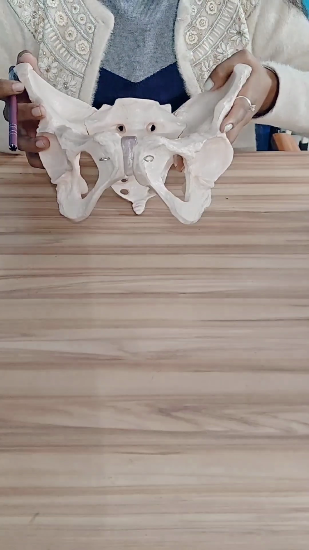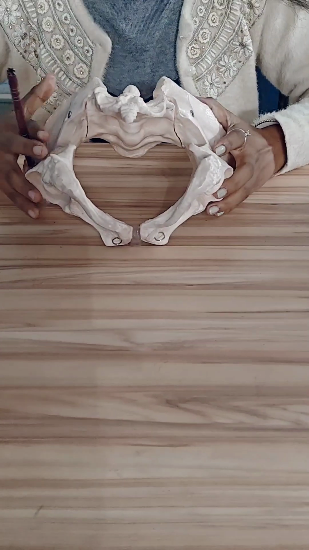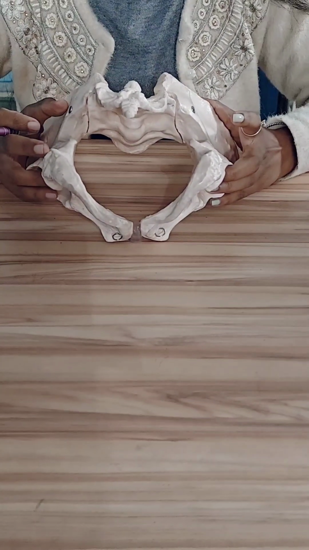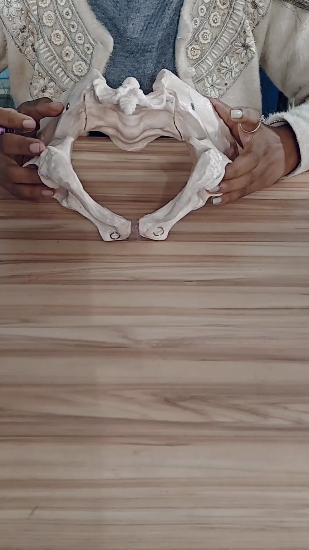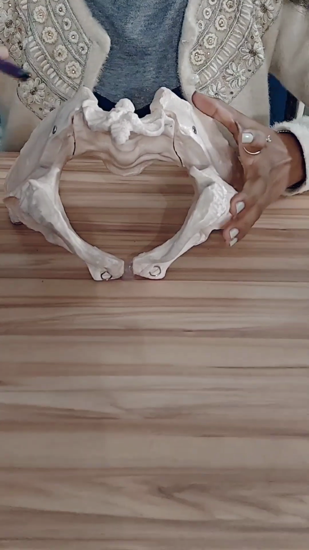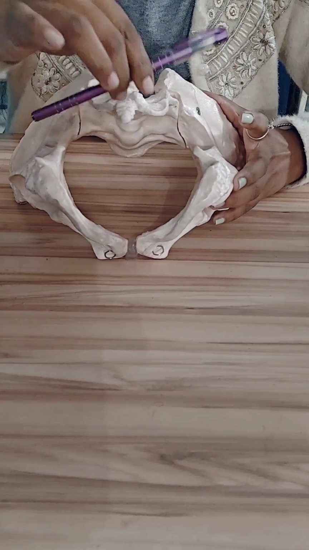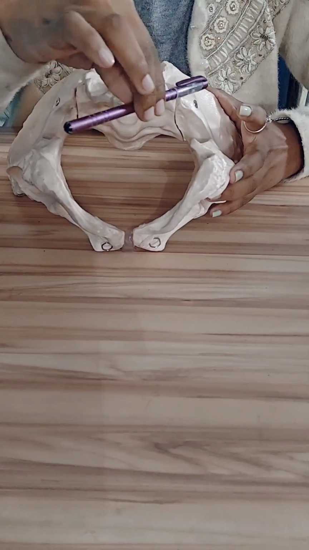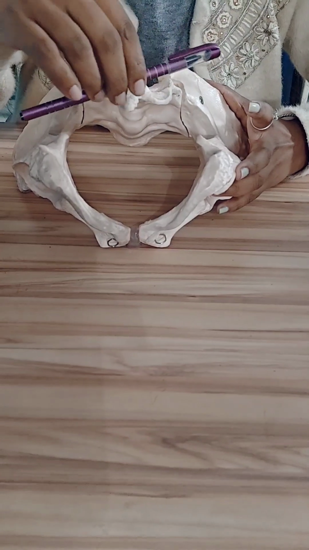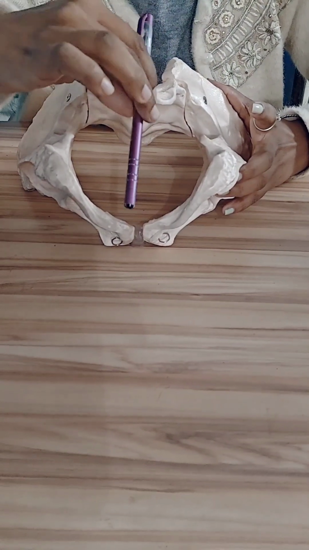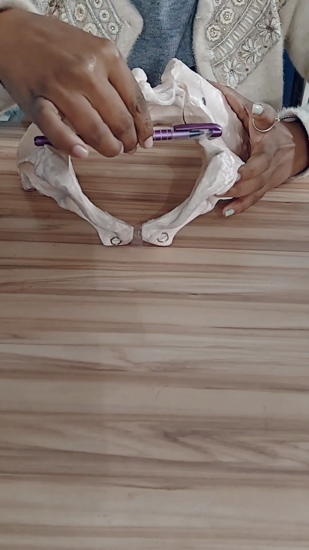Okay, now we will see the diameters of the outlet. The diameter of the outlet consists of two conjugates: obstetrical conjugate and anatomical conjugate. In the obstetrical conjugate we would see the anterior posterior, transverse, and oblique diameters. The oblique diameter is not possible, so here we will see only the anterior posterior and transverse diameters.